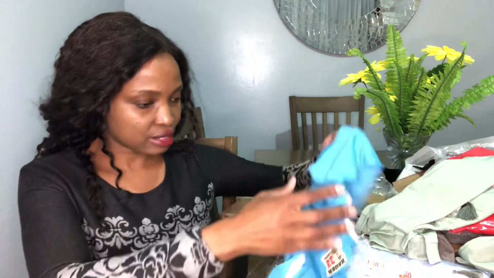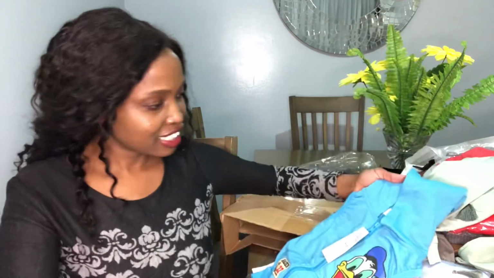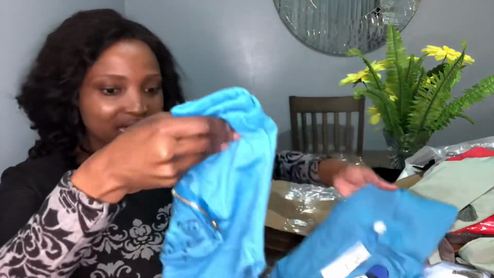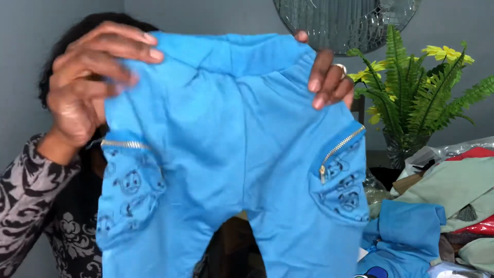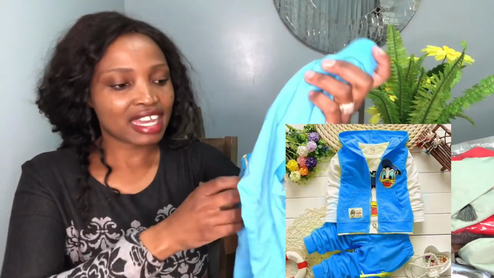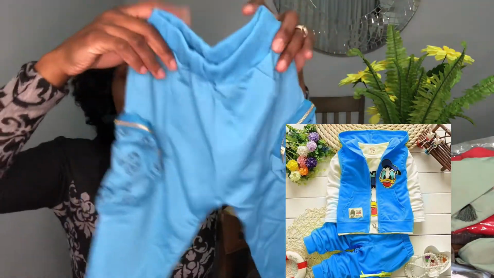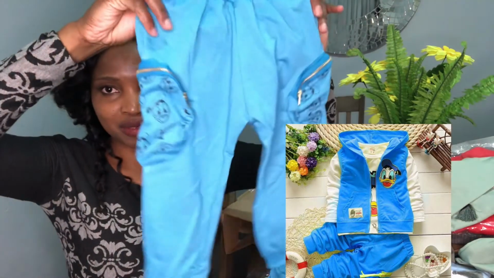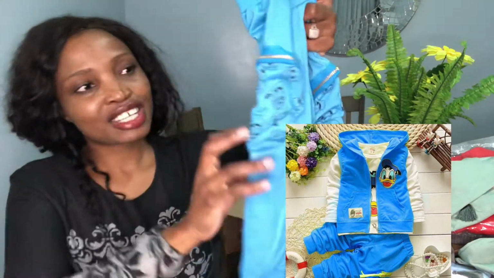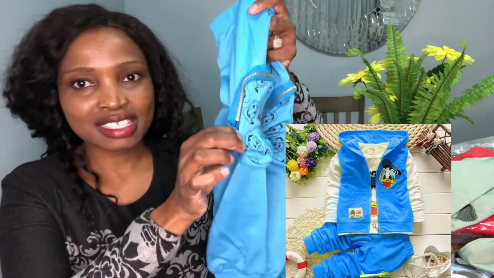is this one. And it's so cute. It's cute and light. It's so light. I'll insert a picture of this one. There's cute little pockets.